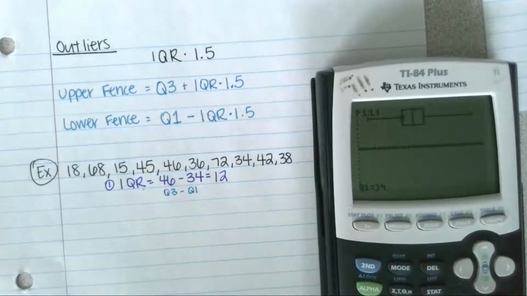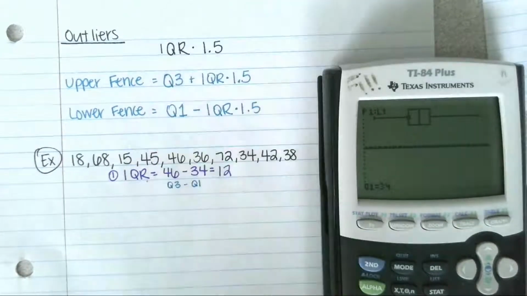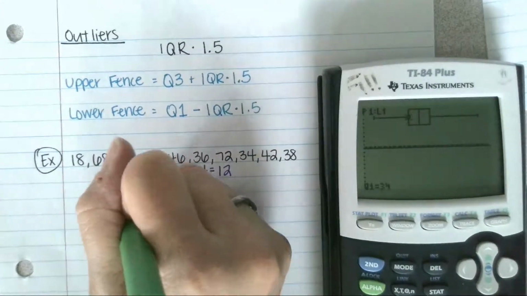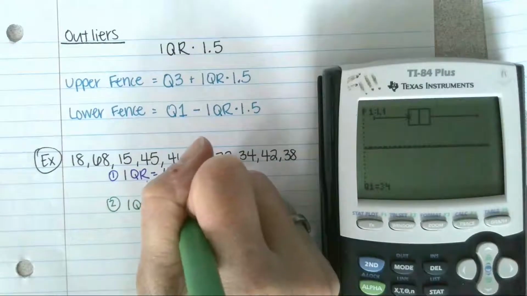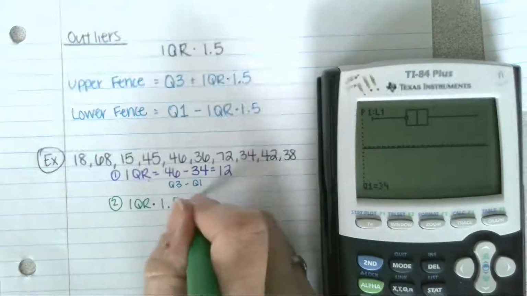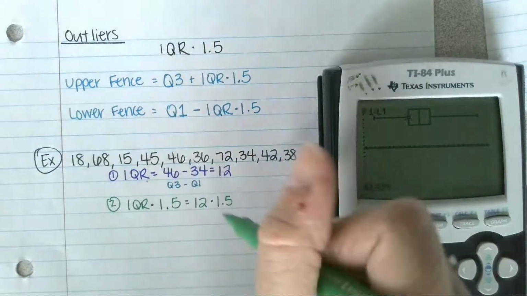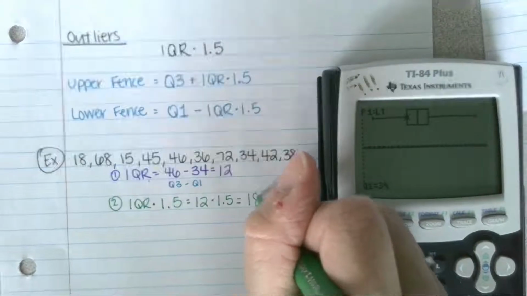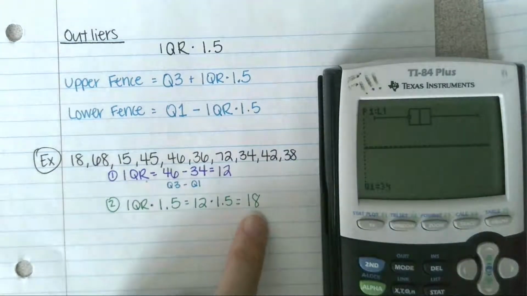Okay, for step 2, I'm now going to calculate this value, IQR times 1.5. So interquartile range is 12, so we're going to do 12 times 1.5. And that is going to give me 18. So my interquartile range times 1.5 is 18.